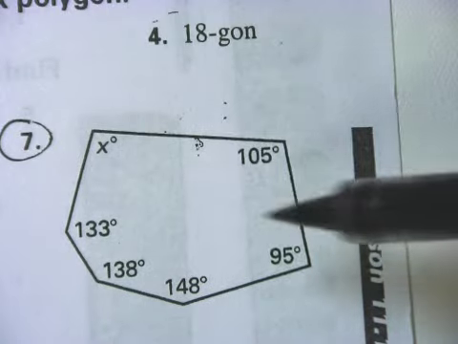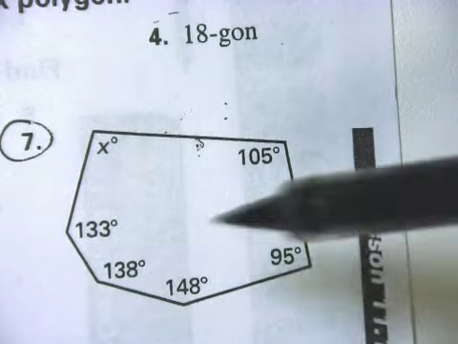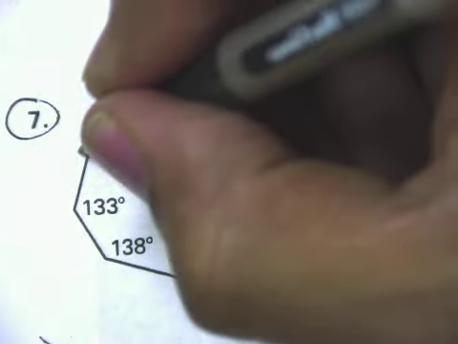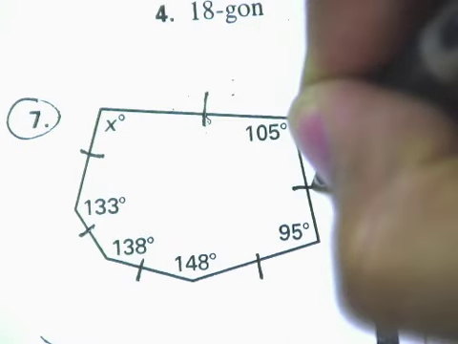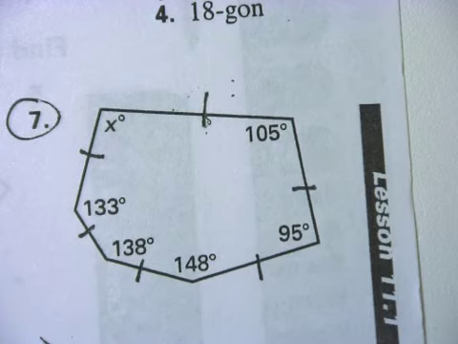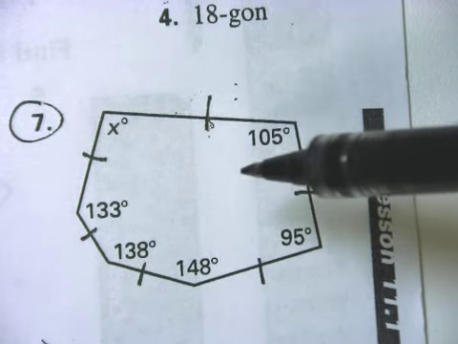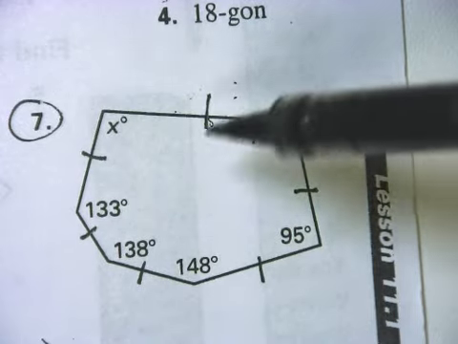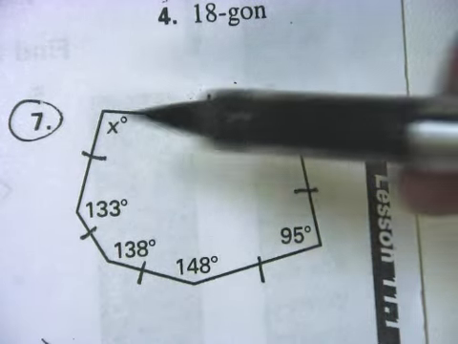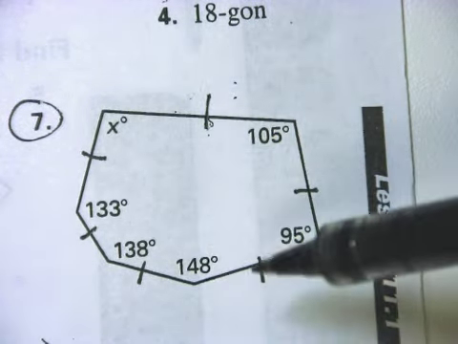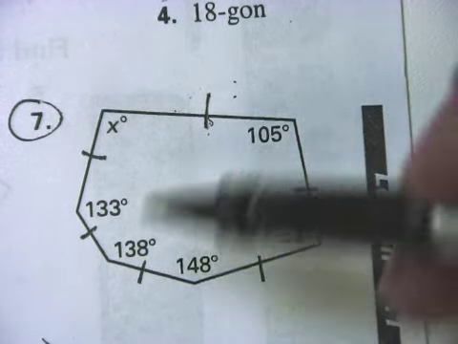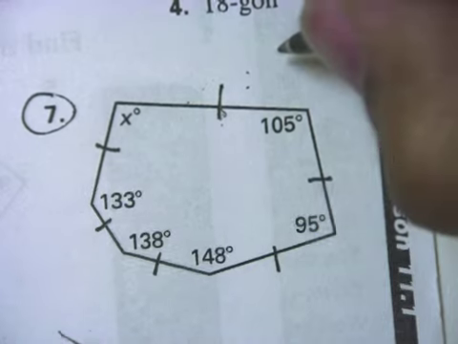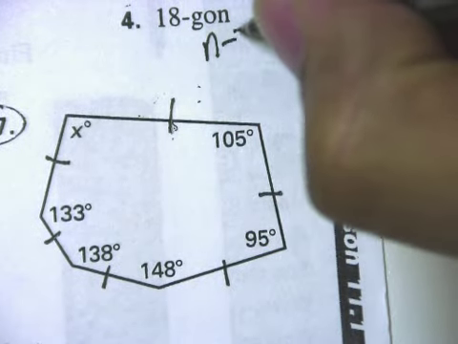Number 7, they want me to find the value of x, but I don't know how many degrees should be inside this polygon. So the first thing I'm going to do is count up the sides. I have 6 sides, which makes this a hexagon. It's an irregular hexagon. It doesn't look like a regular hexagon because all the sides and all the angles are not equal, but it does have 6 sides: 1, 2, 3, 4, 5, and 6. So it is a hexagon, and now I can use the formula to find how many degrees I should have inside.